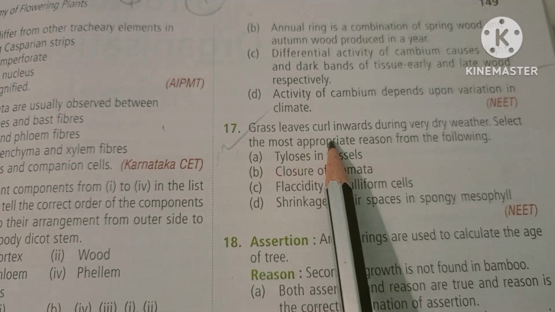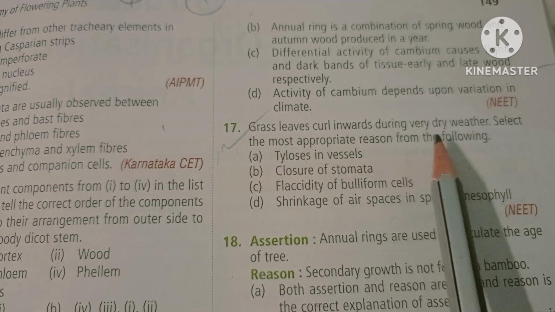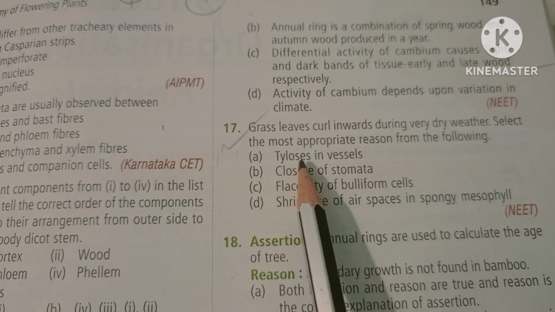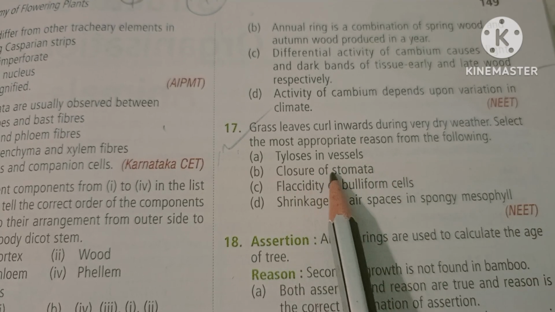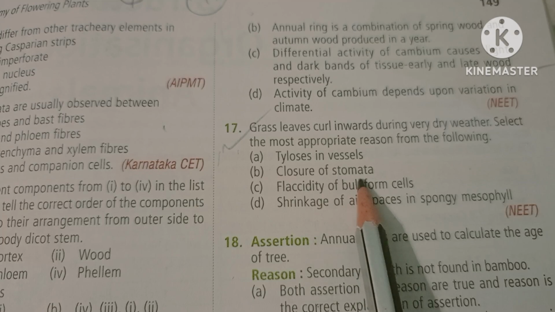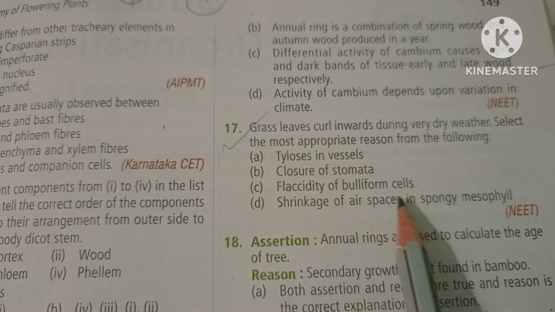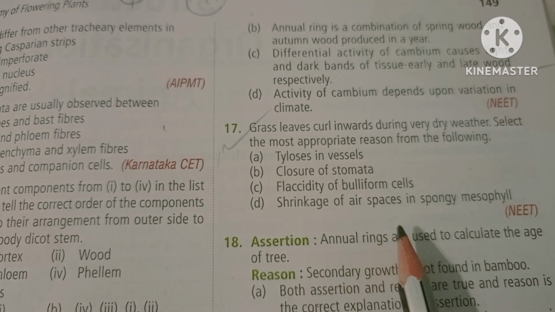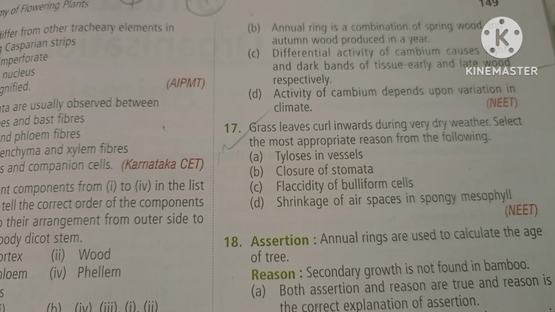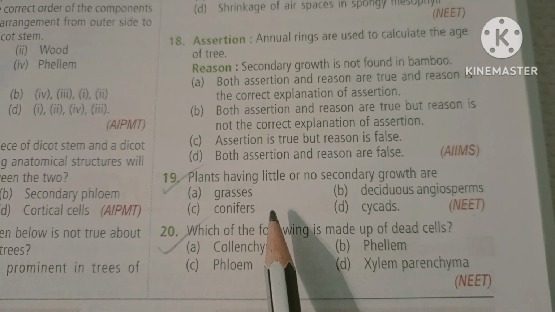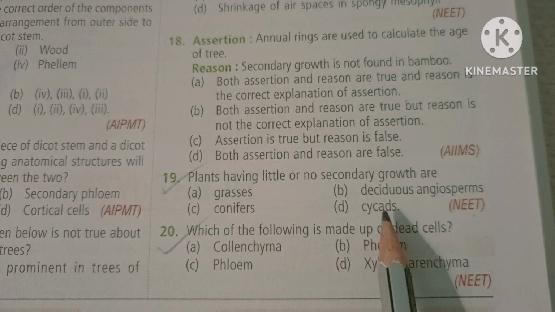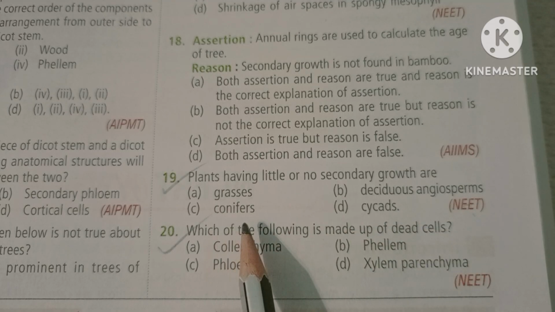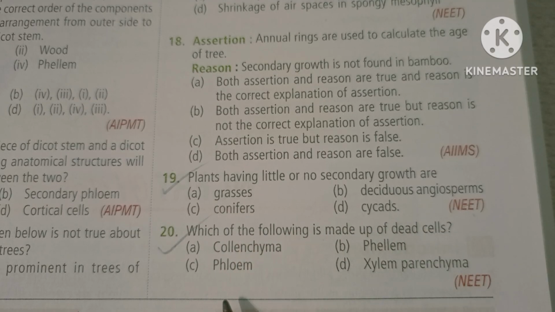Grass leaves curl inwards during very dry weather. Select the most appropriate reason from the following: tylosis in vessels, closure of stomata, flaccidity of bulliform cells, shrinkage of air spaces in spongy mesophyll. Plants having little or no secondary growth are: grasses, deciduous angiosperms, conifers, cycads.